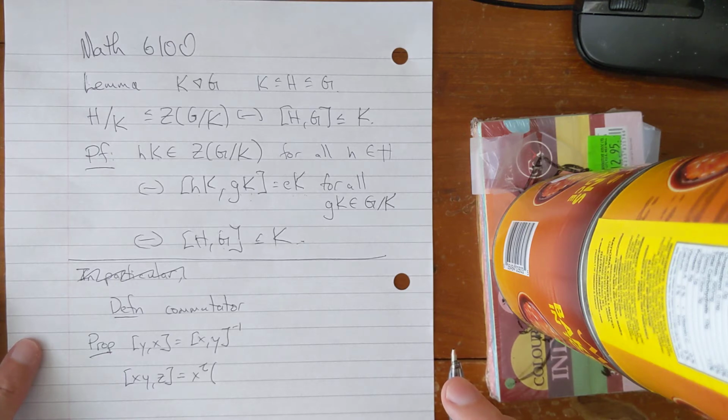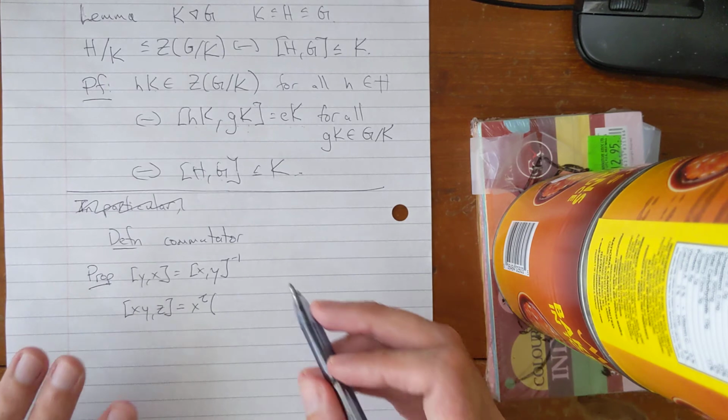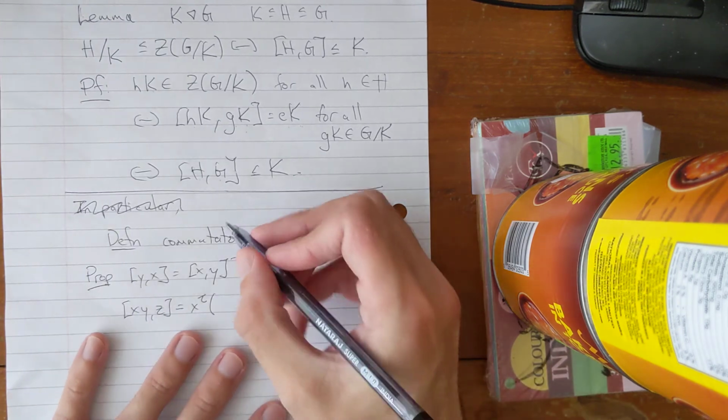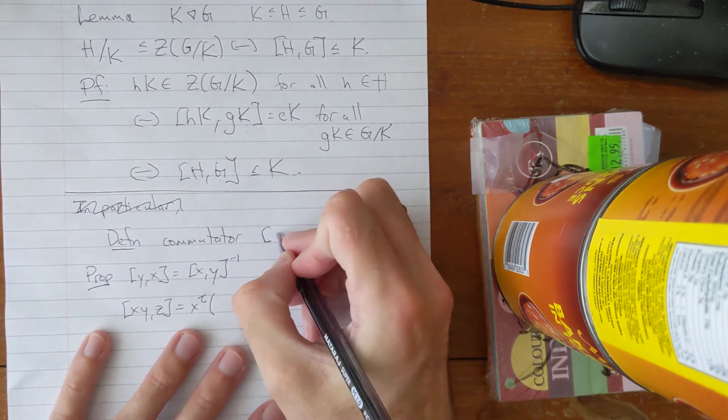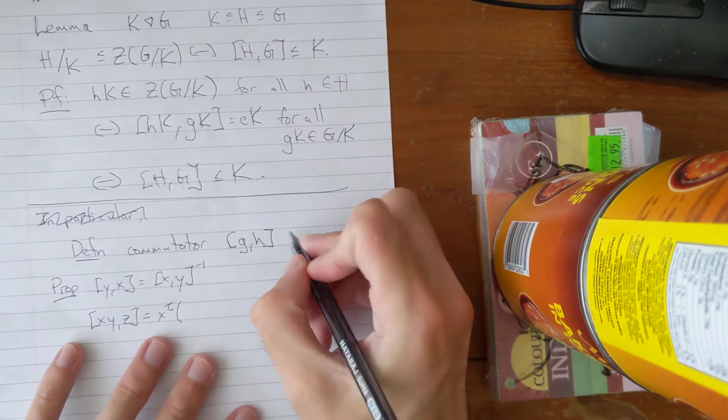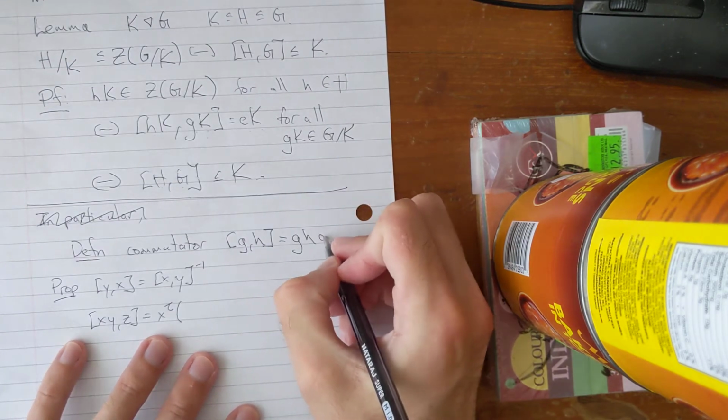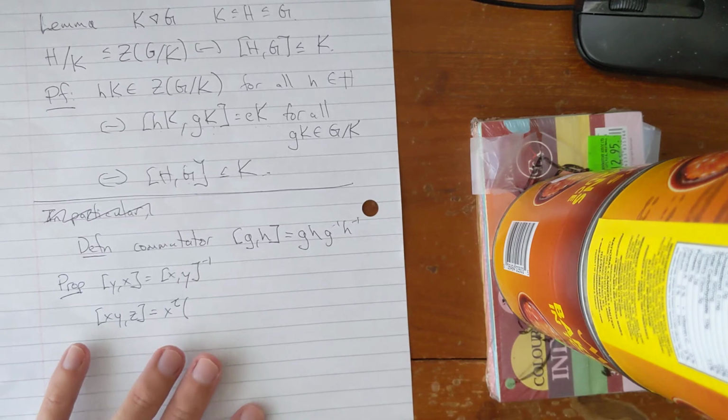Also in this video, I wanted to just go over a few basic properties about commutators. So first, let's define the commutator of, let's say, g and h. It's just g h g inverse h inverse.